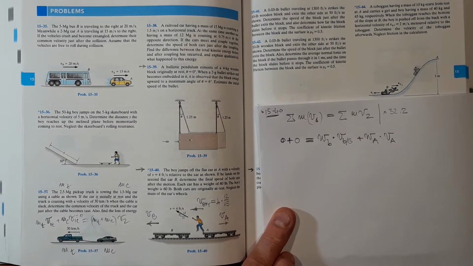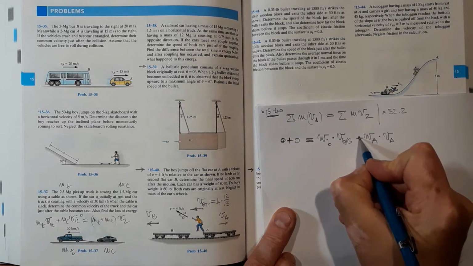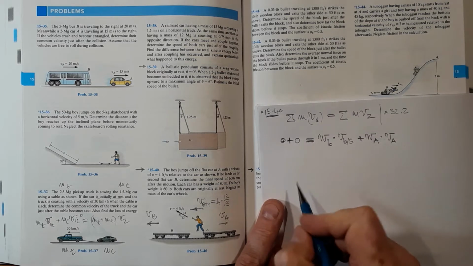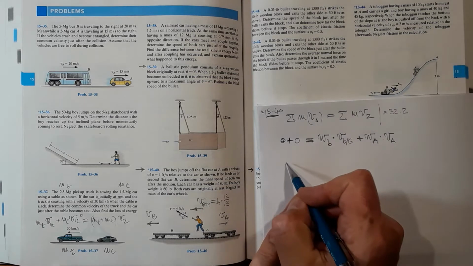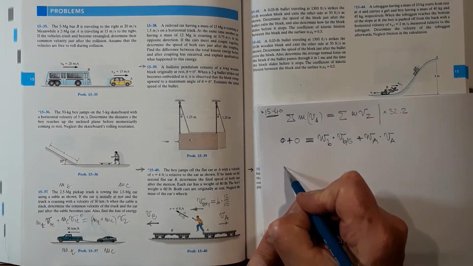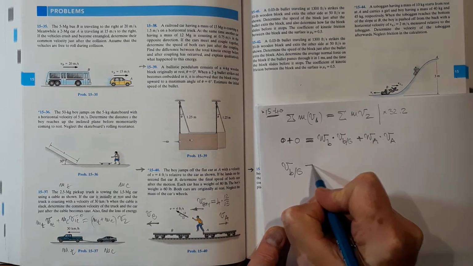Okay, so we have the velocity of the boy, and it will be in the horizontal direction. He jumps at an angle, but it's the horizontal direction that matters for the velocity exchange between A, B, and the boy. So what is the velocity of the boy relative to the ground?